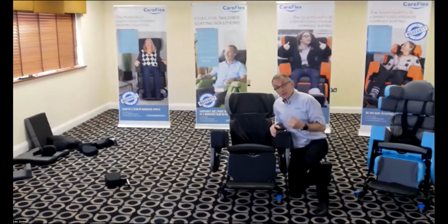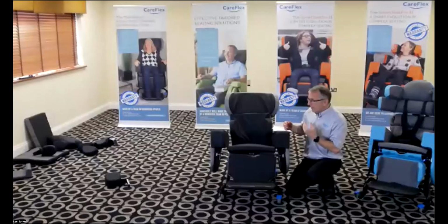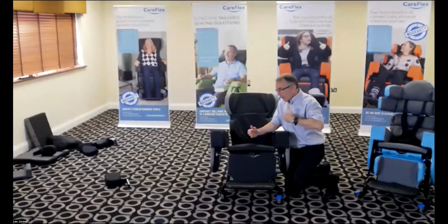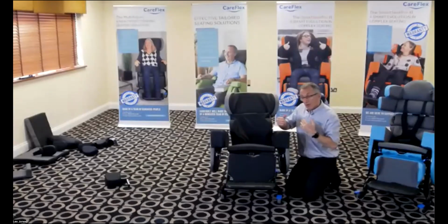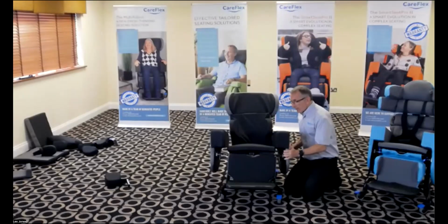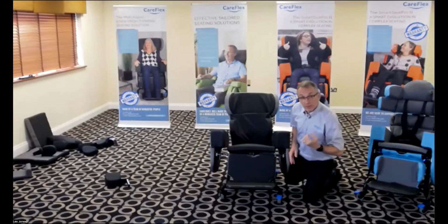You'll notice again, referring back to the presentation, that we've got a nice broad seat width. We've got a 19-inch, 480mm, 40cm seat width. I'm trying to accommodate, as I said, that shorter client who has a wider hip, but adjustable. So again, adjustability and modularity is key.